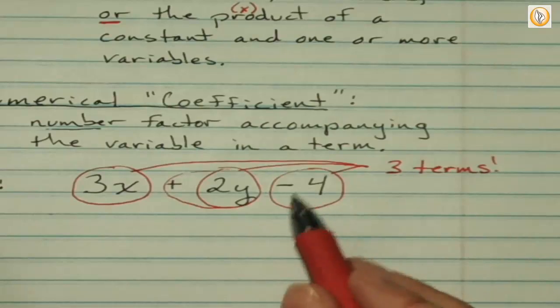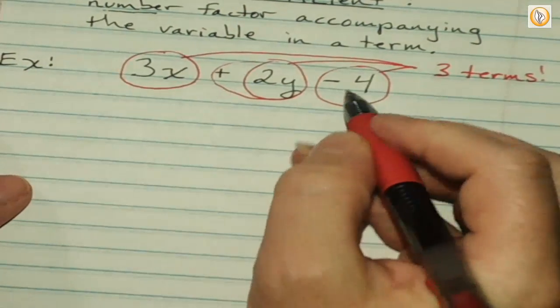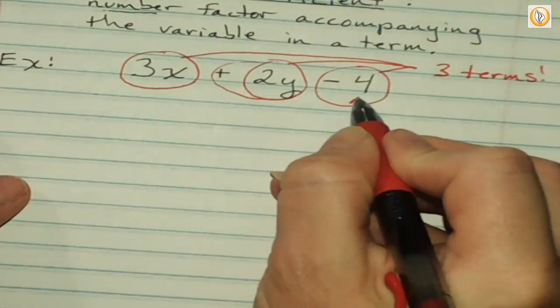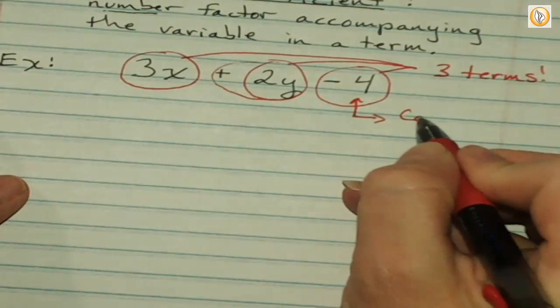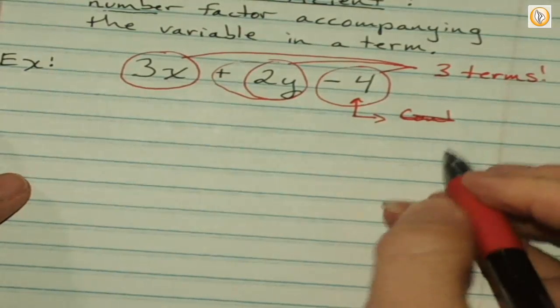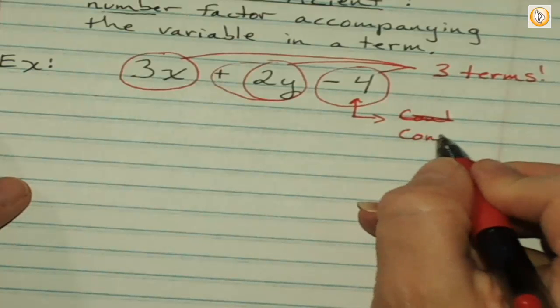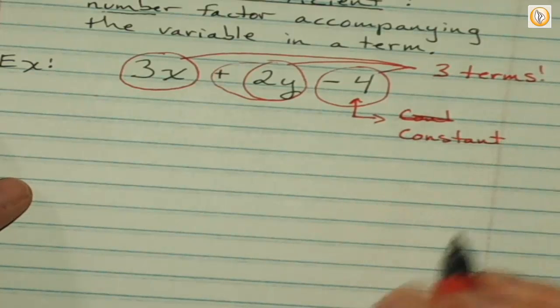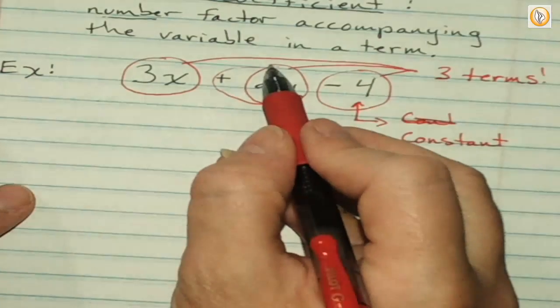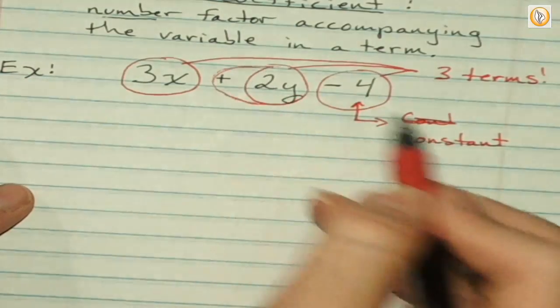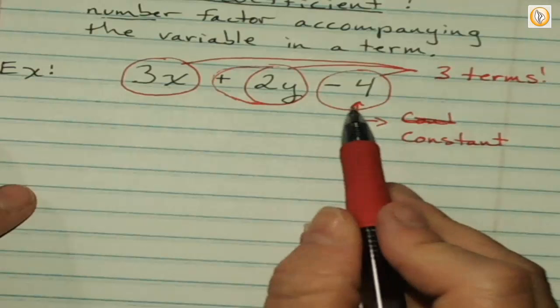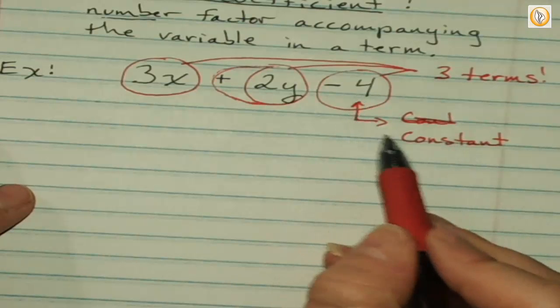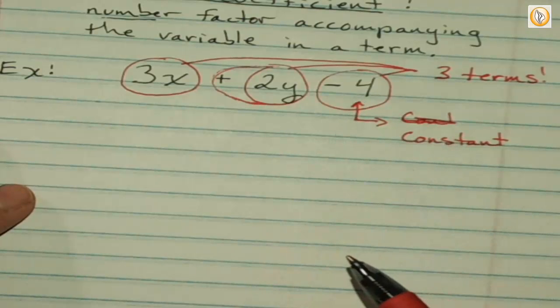There's your constant. And what's a constant, Tanner? Numbers. Look at that. This is a constant. Constant. So the 4 all by itself is your constant. Y'all see that? Yes, ma'am.